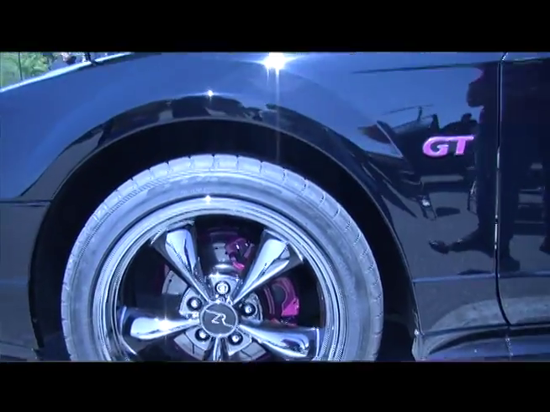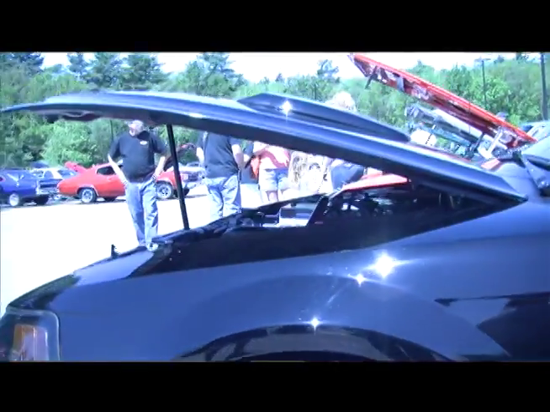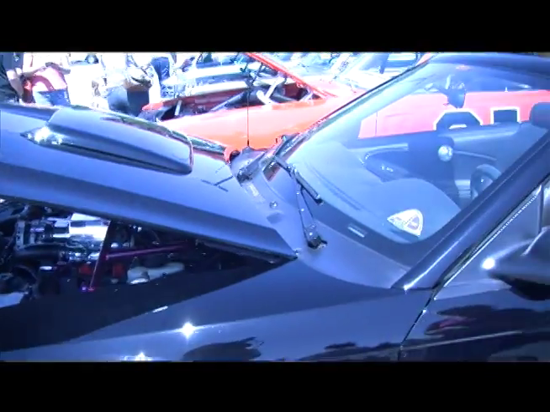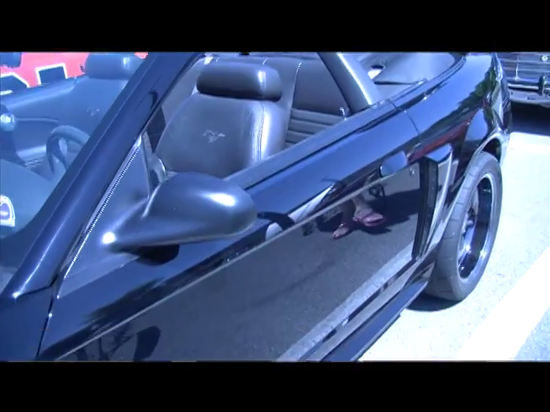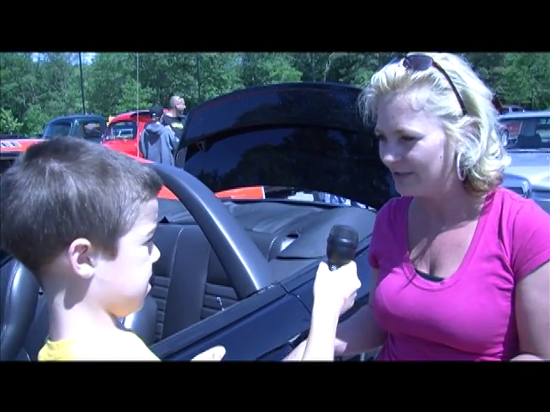What makes this car special? It has a Kenny Bell supercharger. I have pink lights on the inside and on the outside, and all underneath lights up pink and green and blue, and it will actually go to the music.